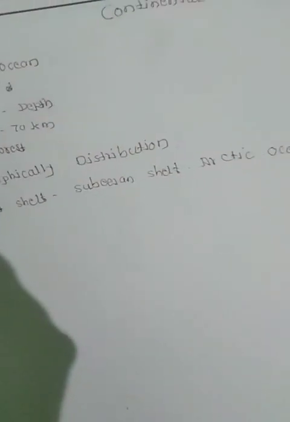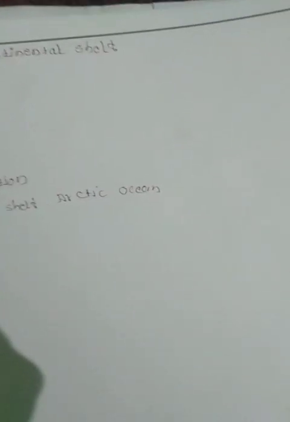In the Arctic Ocean. And the width of the Siberian shelf is 1500 kilometers.